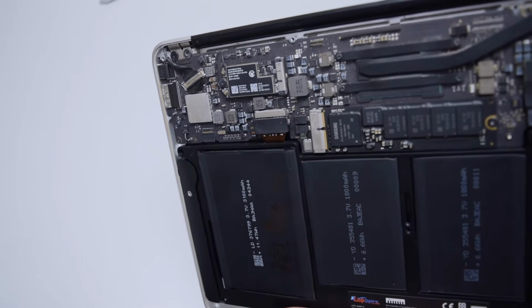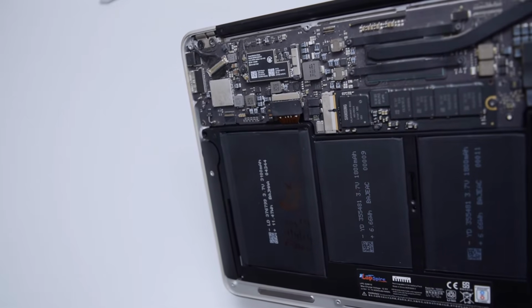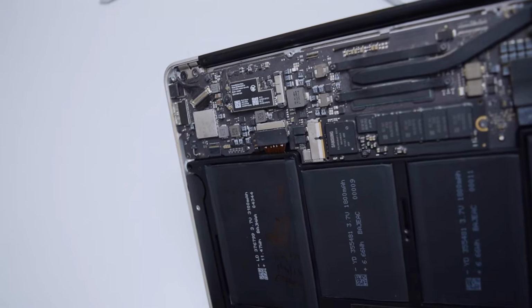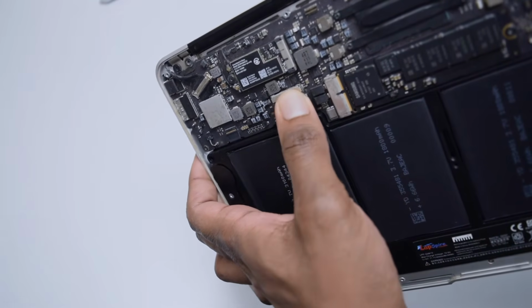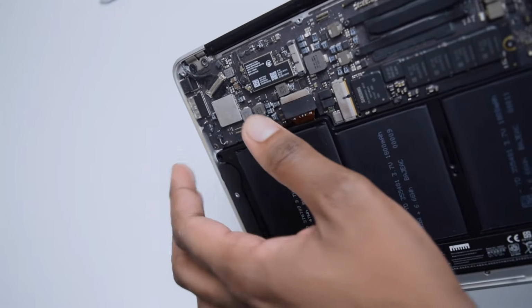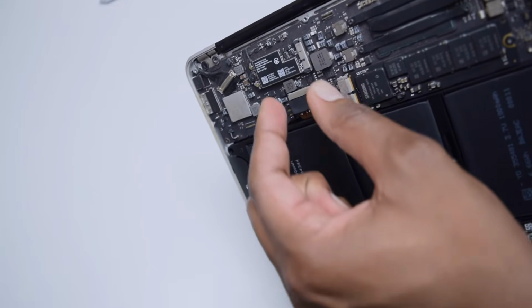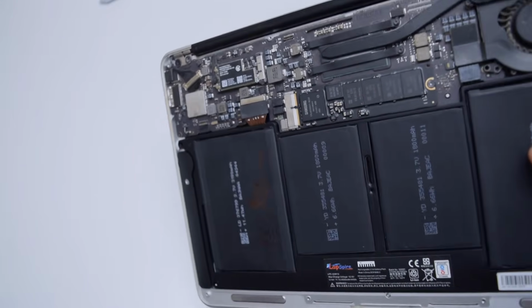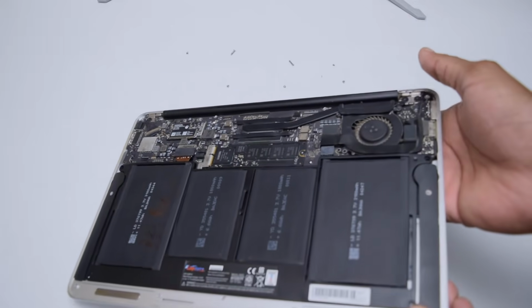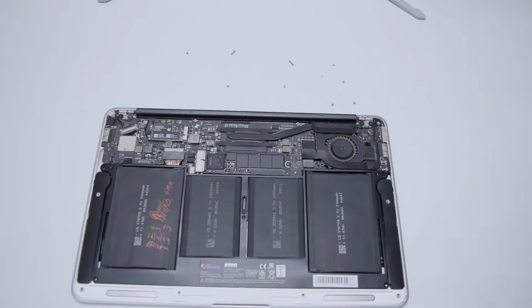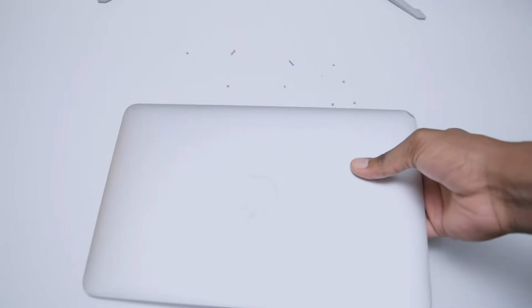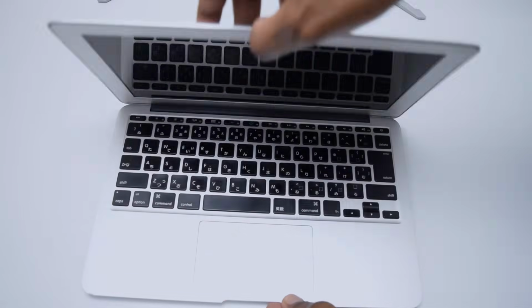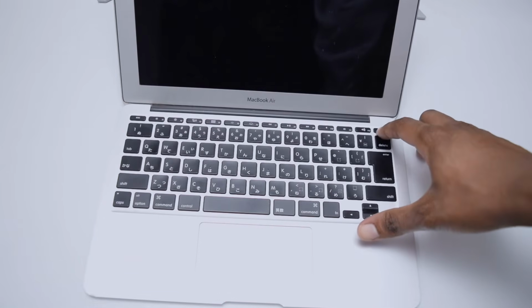Now, what I would recommend is to do this and wait for 10 to 15 seconds. Once this is done, after 10 to 15 seconds, we're gonna simply reattach the connector. Here we go. If it's the one that you need to insert, simply reinsert it, and we're good to go. What we'll be doing now is placing our MacBook down and reattaching the back panel. Before reattaching the screws, we're going to open up the MacBook and try turning it on.